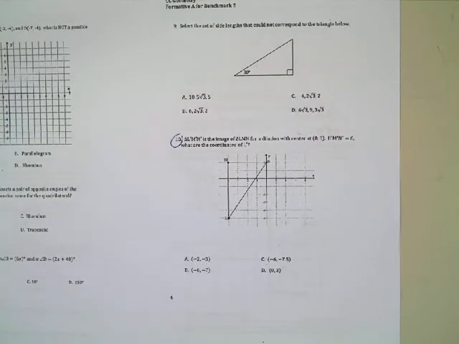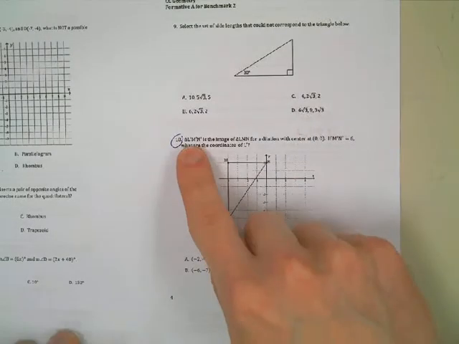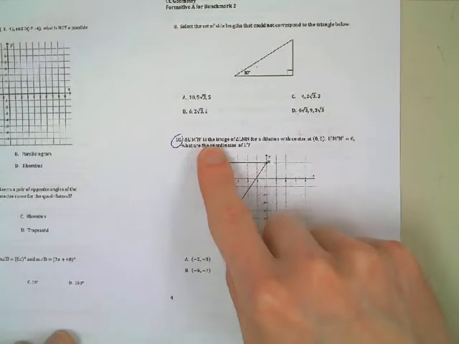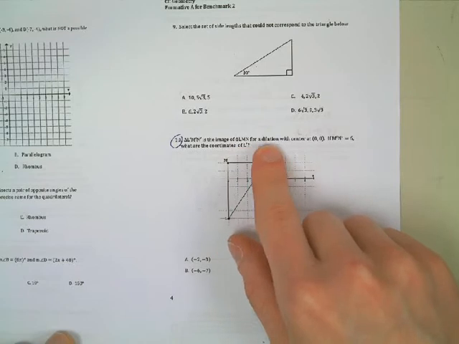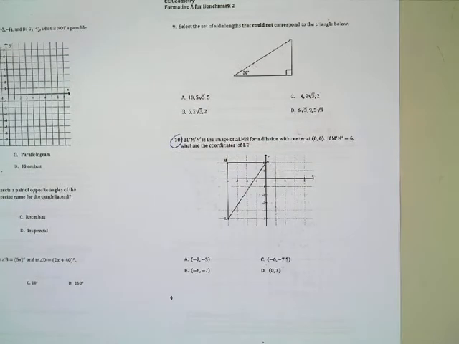So again, similarity. You can see we're talking about triangle L prime, M prime, N prime is the image of triangle LMN for a dilation. There's that similarity idea, right? That's how we know it's a similarity problem. It says dilation, so we're dealing with scale factors and all that good stuff.